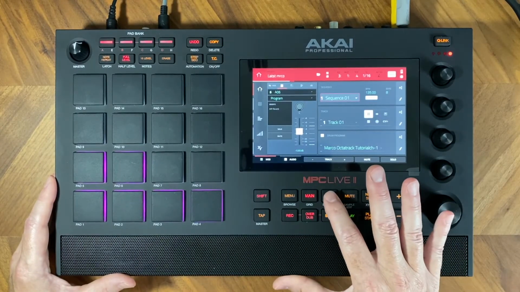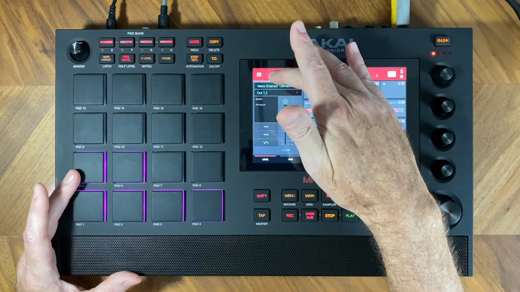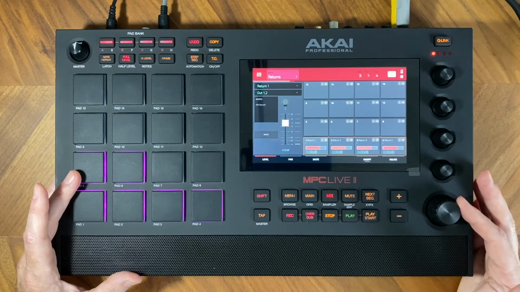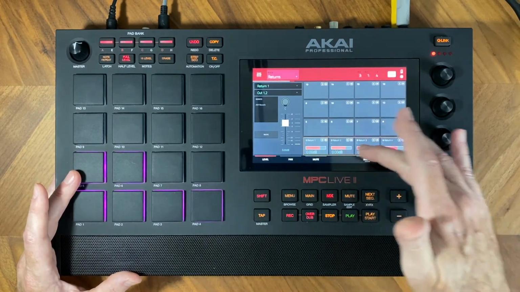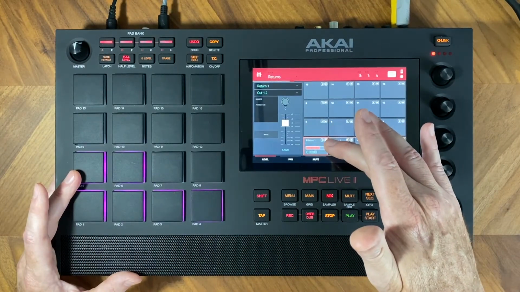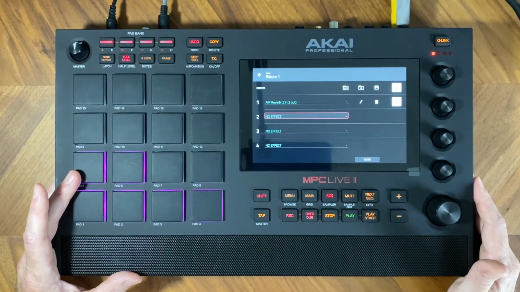So if we go to mix, and in this drop down at the top, we can select returns by using the encoder. And you have 4 possible returns there. You go to return 1. Now we're adding the reverb effect onto return 1.